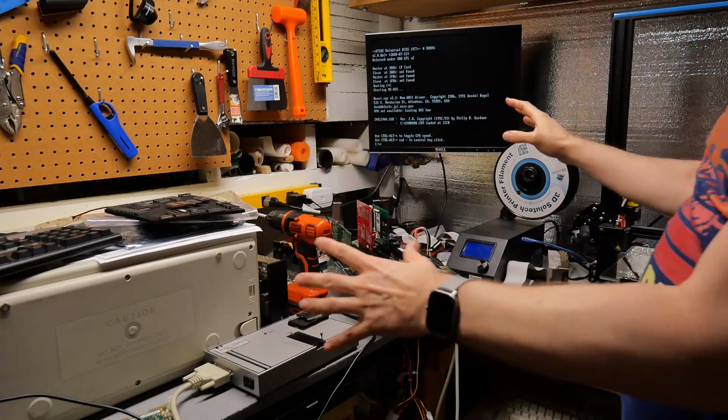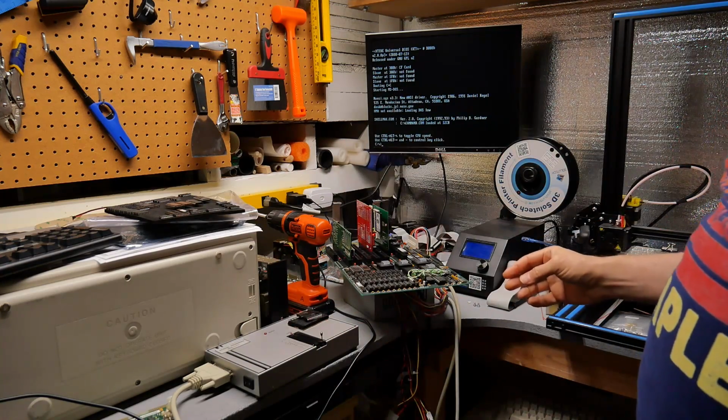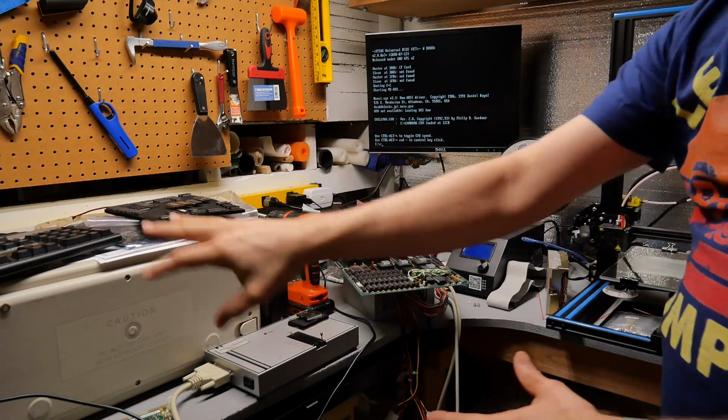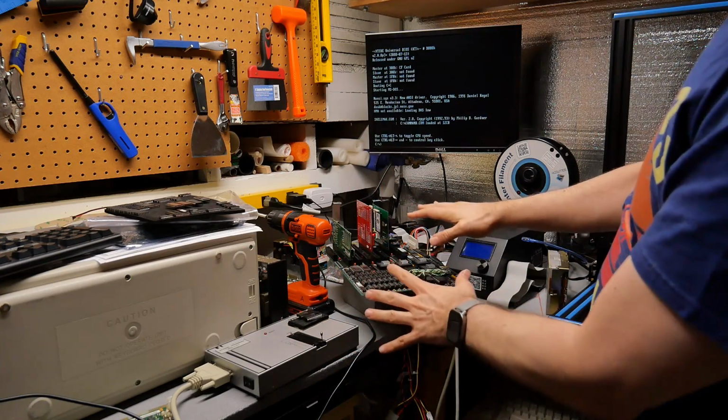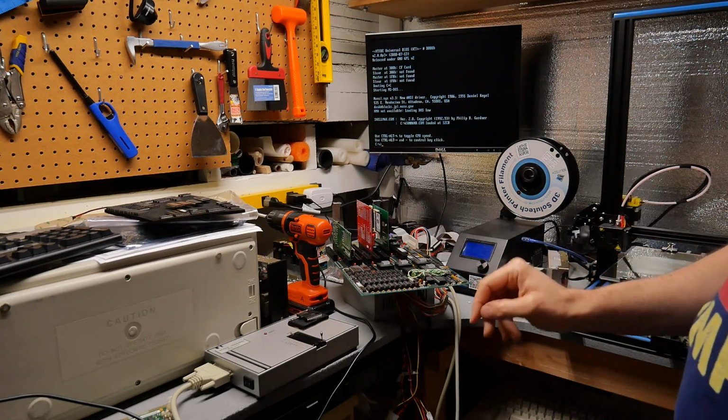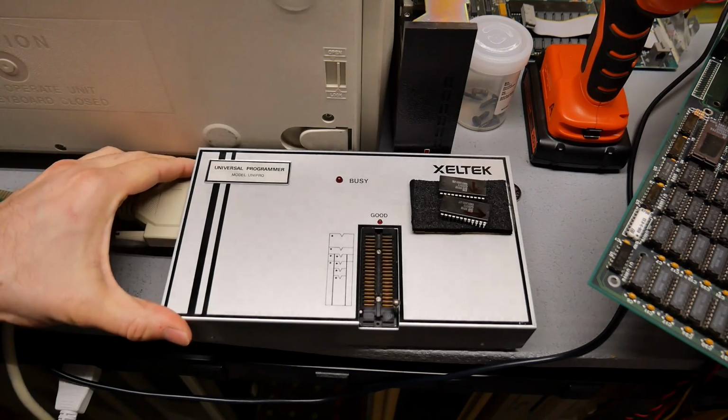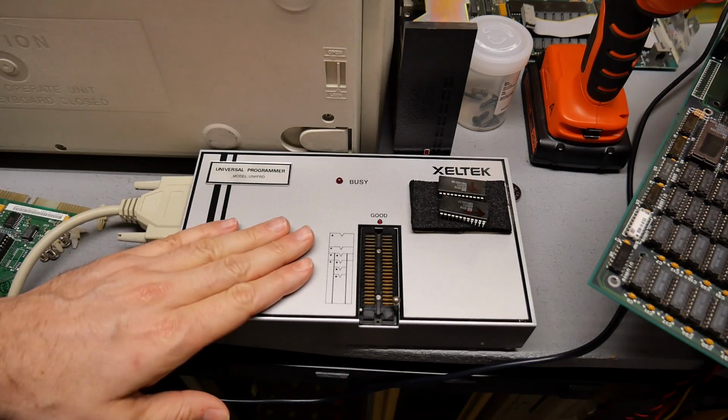And this leads me to this part of the basement, which you don't see very often because I don't normally film over here. There's sort of stuff piled up randomly. My 3D printer is here. But I have this 286 set up. It's currently running on this monitor. I have my Zeltec MiniPro programmer connected to this PC.